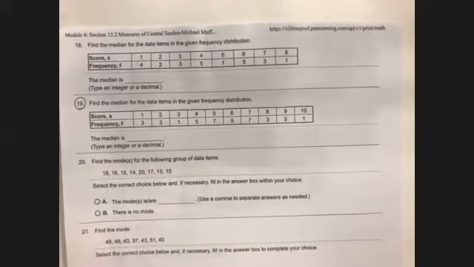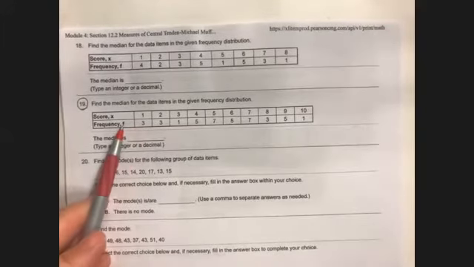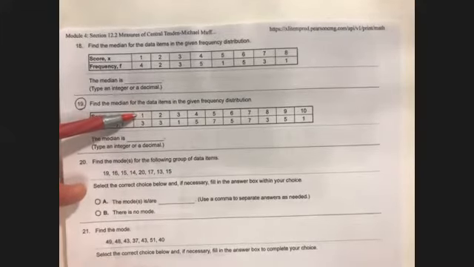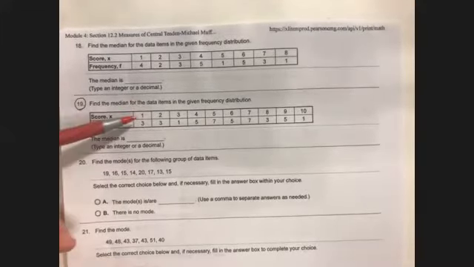So first we need to figure out how many things there are. That's when we look at the frequency. Right now, I don't particularly care what my x's are. I only care how many times they show up. So I need to add up all of these.